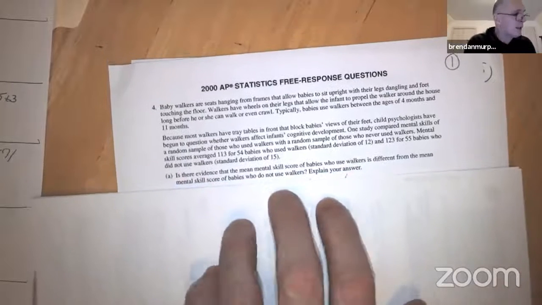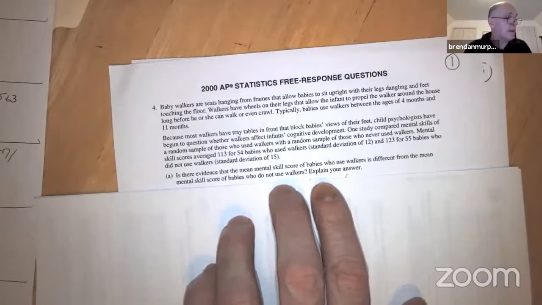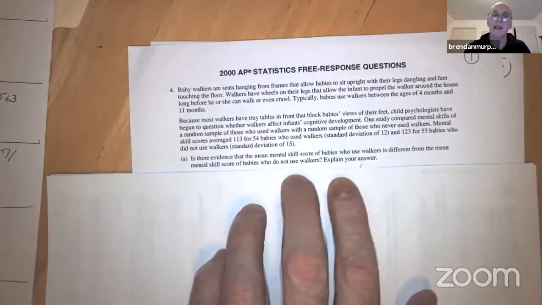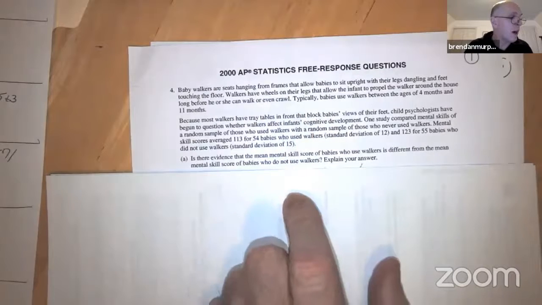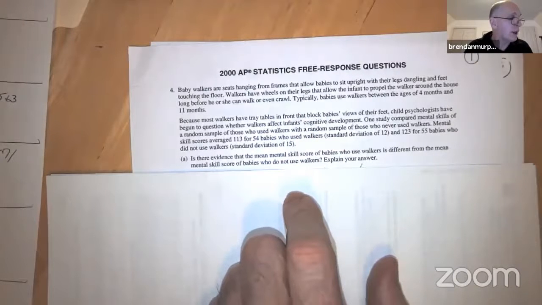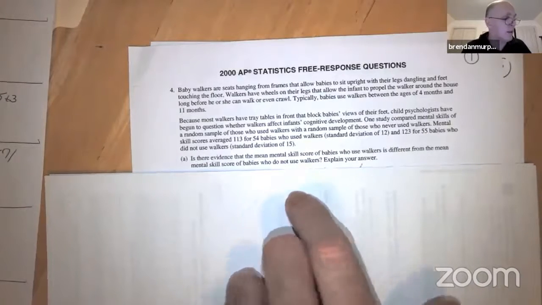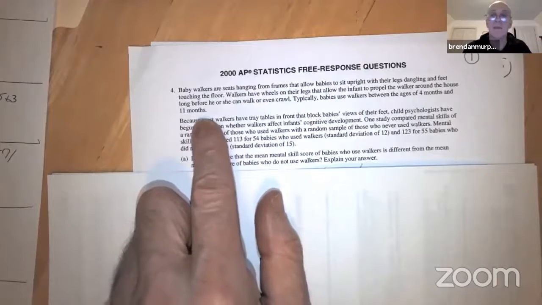Okay, baby walkers are seats hanging from frames that allow babies to sit upright with their legs dangling and feet touching the floor. I vaguely remember having one of those as a kid, and I remember it being kind of fun. Walkers have wheels on their legs that allow the infant to propel the walker around the house long before he or she can walk or even crawl. So I think the little kids think it's fun, right? They can move around. They can't walk yet or crawl, but they can get around in their little walker. Typically, babies use walkers between the age of 4 months and 11 months.